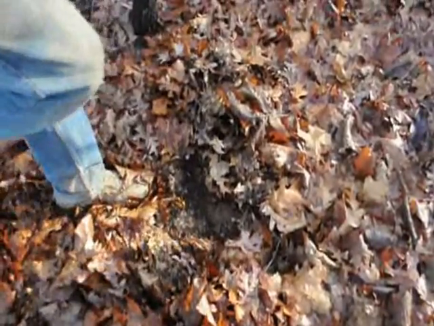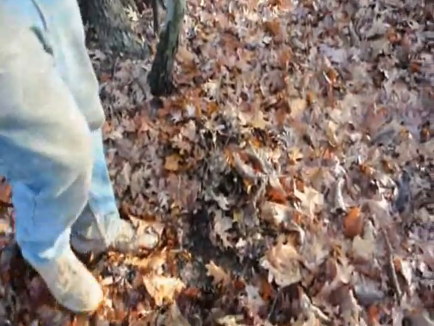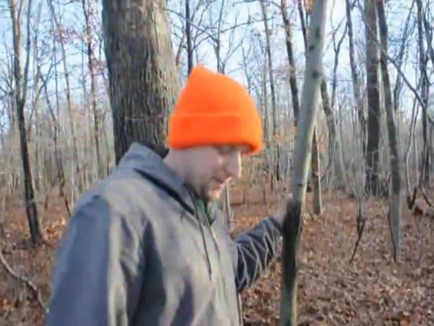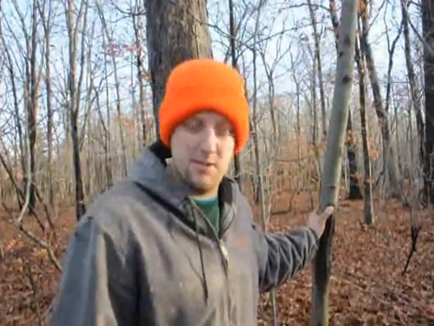Another thing that leaves do for trees is that when their acorns or their seeds drop, the leaves cover the seeds so that they get a little blanket to germinate, though it depends on what kind of seed it is too. But the leaves do insulate the seeds.